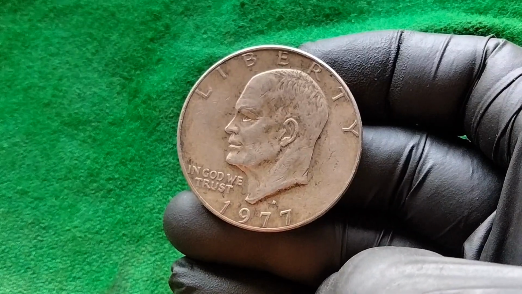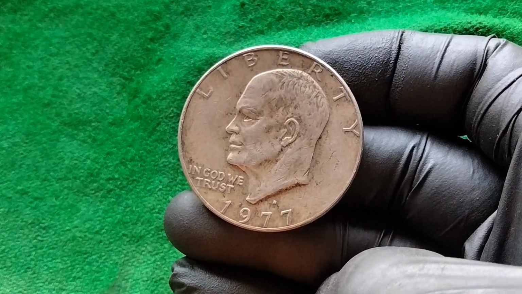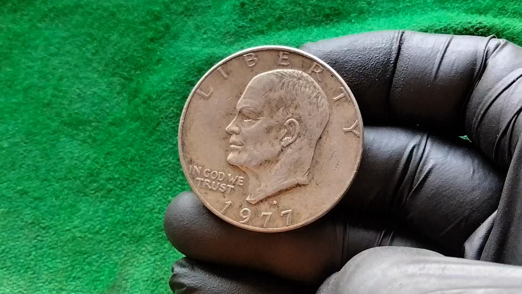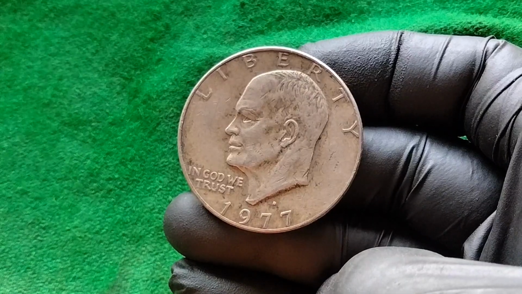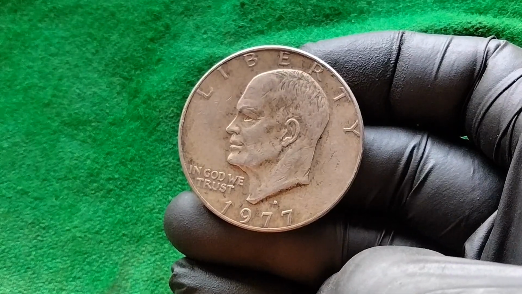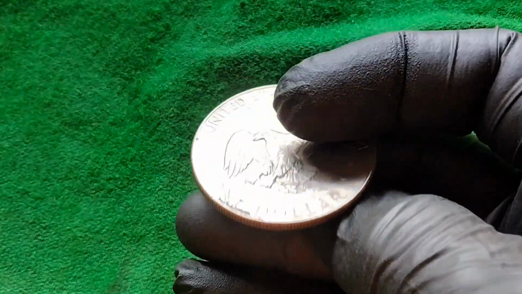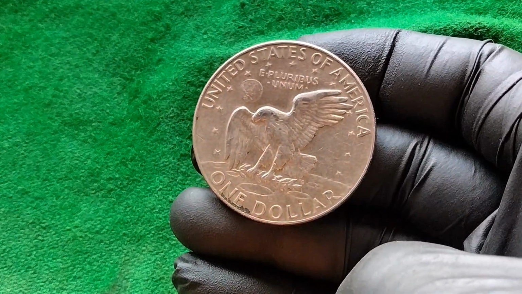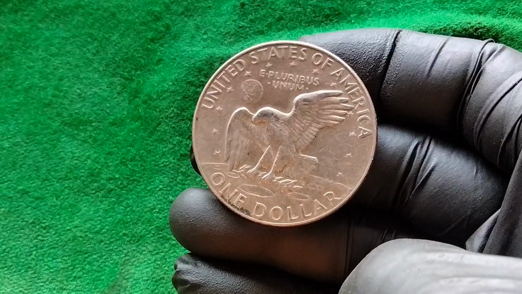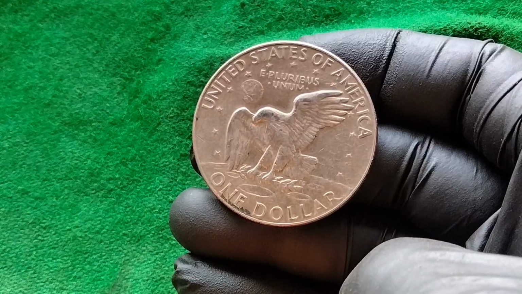In average circulated condition, the value is usually close to its face value of $1. However, uncirculated coins in mint state condition can be worth more, especially if they have strong luster and minimal marks. High-grade examples graded by professional grading services can command premium prices in the collector market.